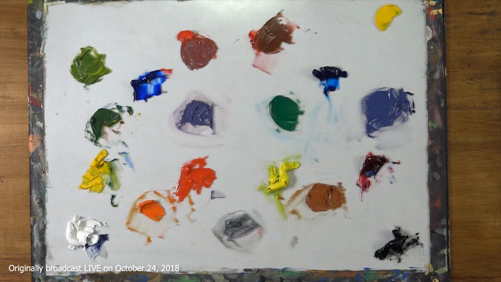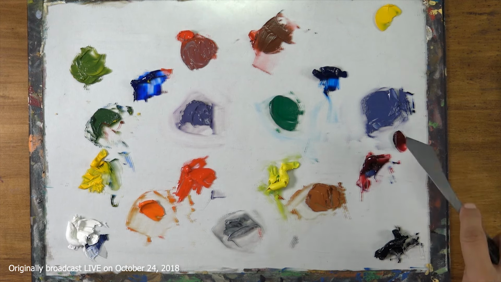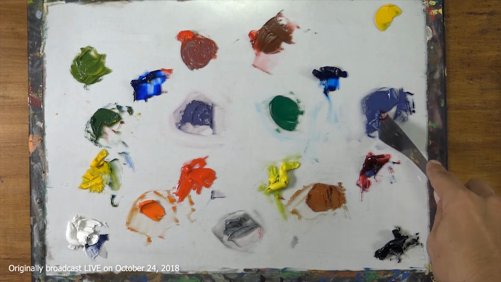And now the next thing, I guess, is to mix a few tertiaries. I don't think we have to mix all of them, but it might be helpful to see some tertiary colors. And while you're starting to mix some tertiary colors, just a few more comments and questions.